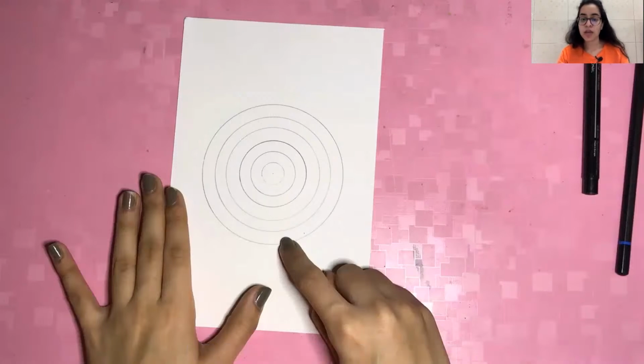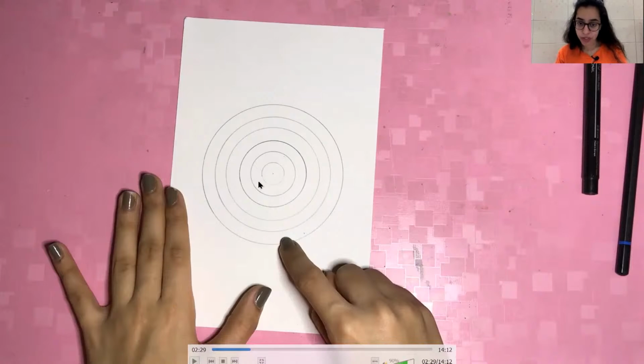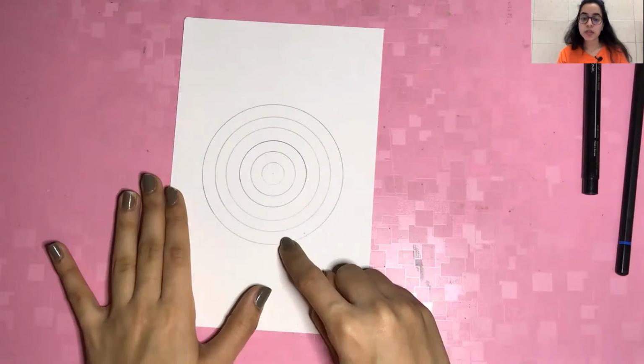Now I hope all of you have at least 6 of these circles. If you have more, do not worry, you can add more patterns. Once we're done creating these circles of different sizes, the concentric circles, it's time to fill in the patterns. Whatever gaps you observe in between the circles, that is the area where we're going to fill the patterns in.